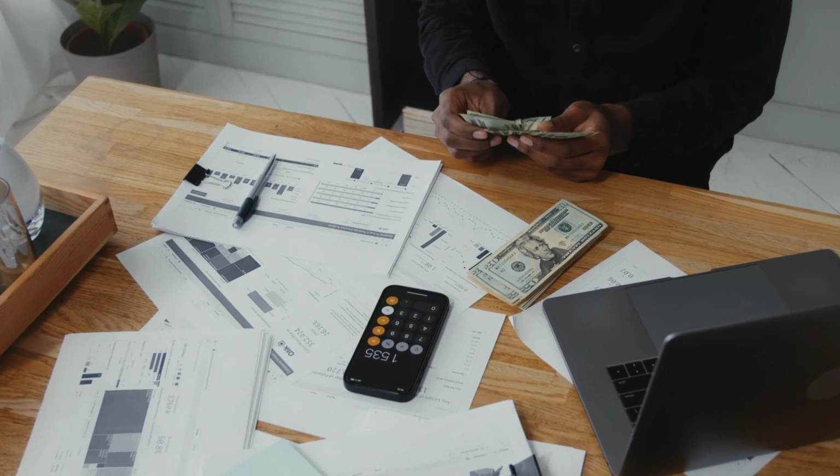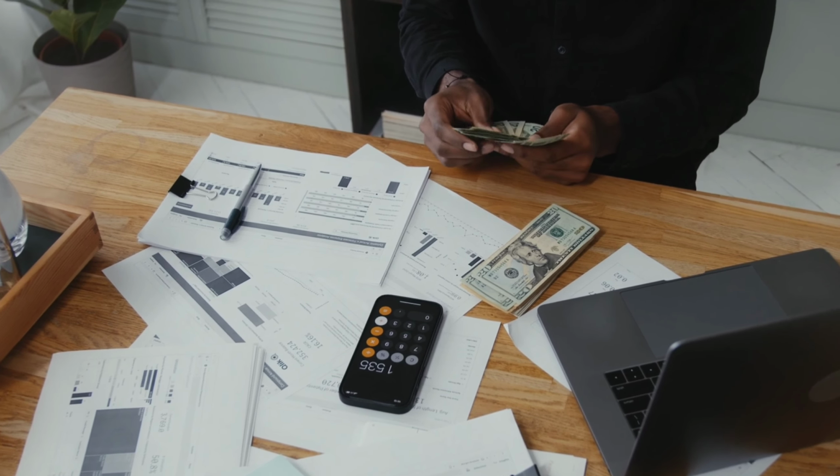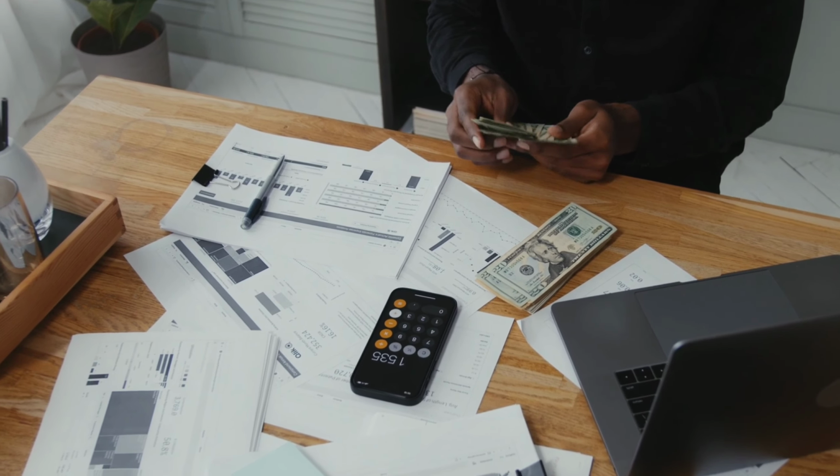Step 6, set a budget. Determine your marketing budget. Allocate funds to different marketing activities based on their potential ROI. Remember, marketing is an investment in your business's growth.